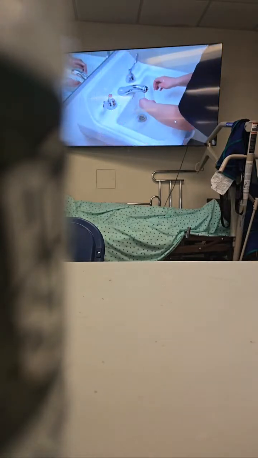Place a call light within the resident's reach. A call light allows residents to communicate with staff as necessary. It must always be left within the resident's reach. You must respond to call lights promptly. Wash your hands. Hand washing is the most important thing you can do to prevent the spread of infection.